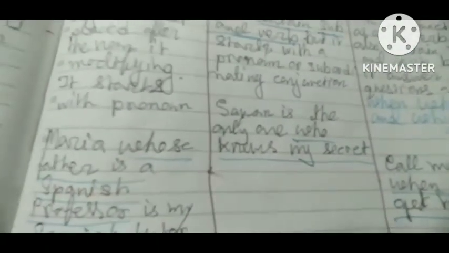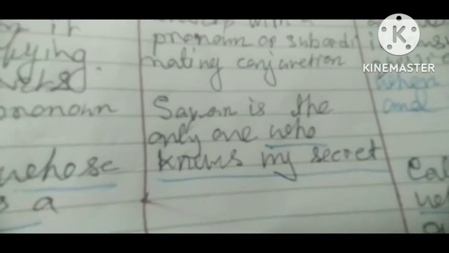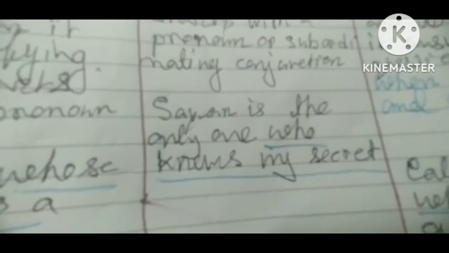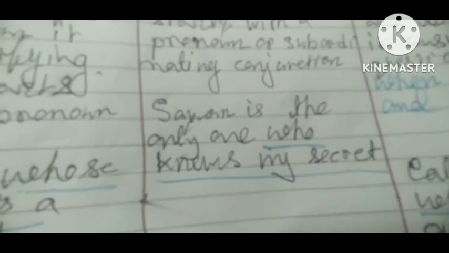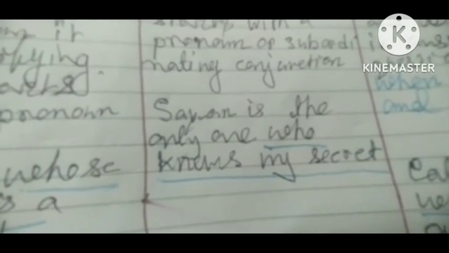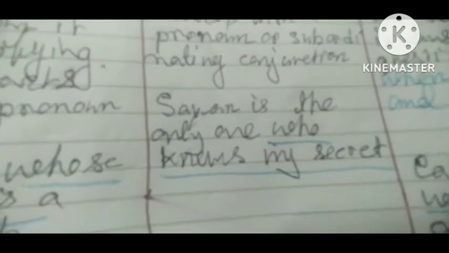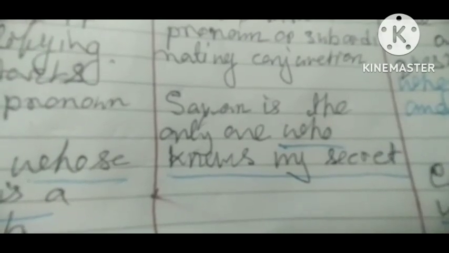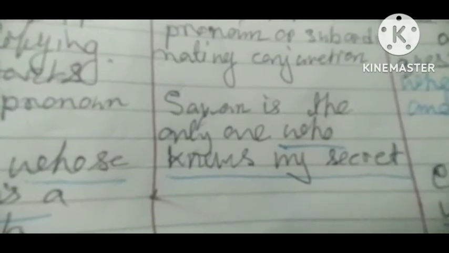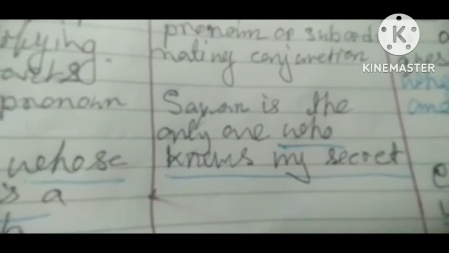Come to the next example, the noun clause. Shayon is the only one who knows my secret. Here, who knows my secret is the noun clause. It plays the role of a noun.